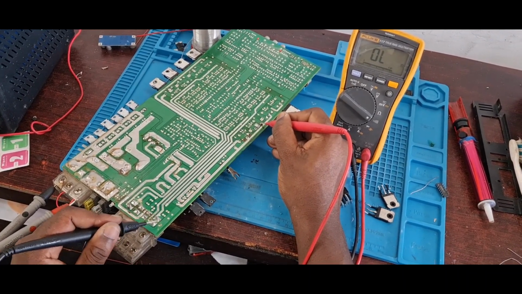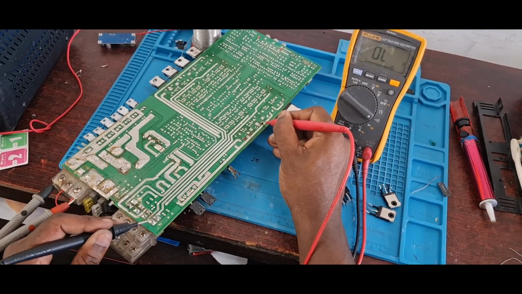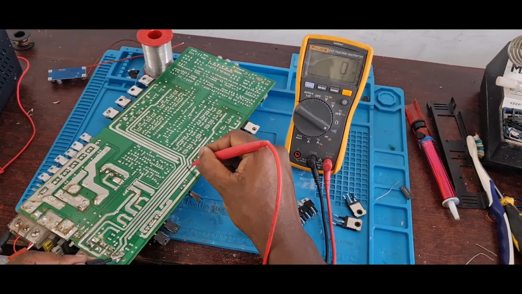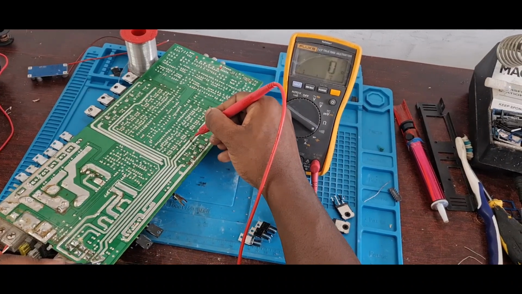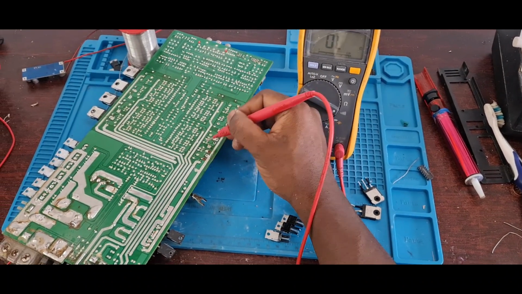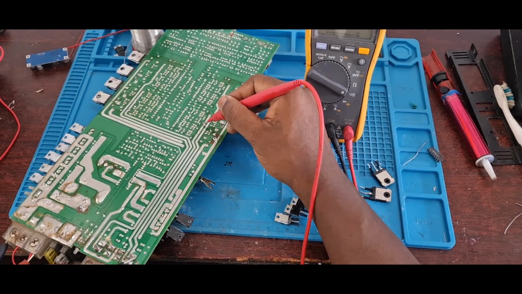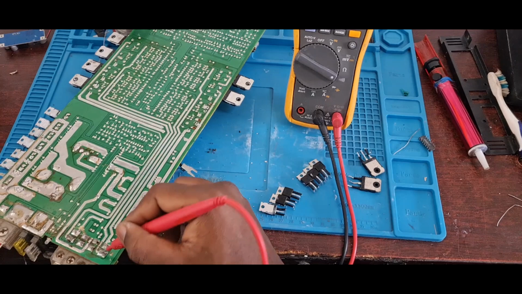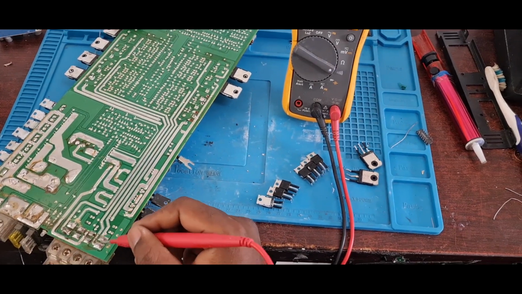These two channels, they won't play, because if you trace it back, you find out it comes here. So this channel, it won't play.